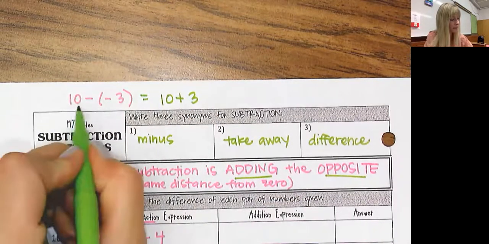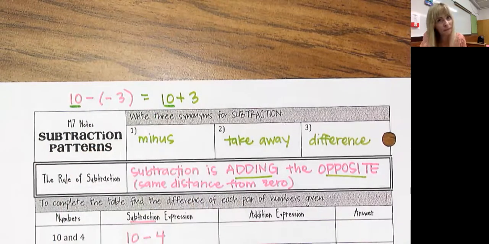So what that means is this first number in the expression never changes.